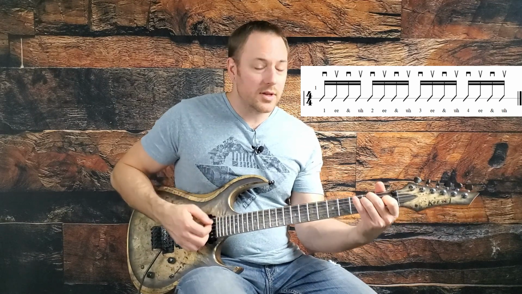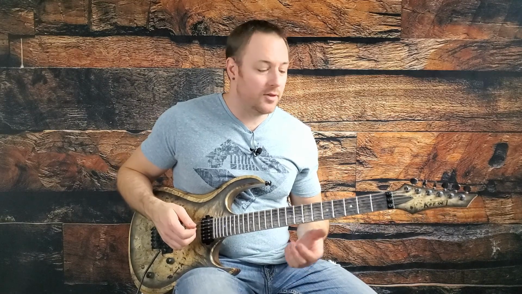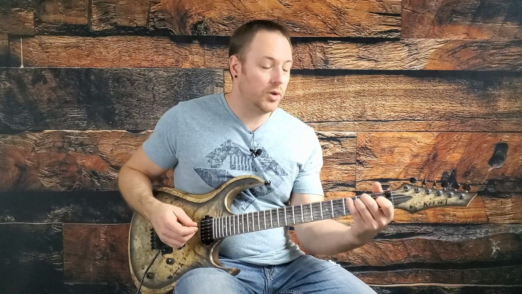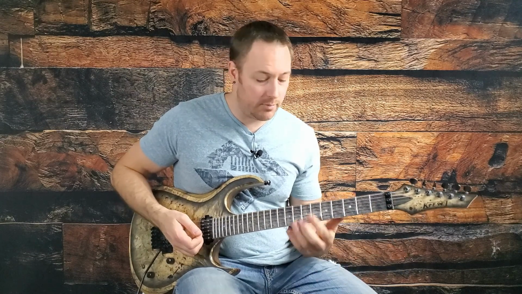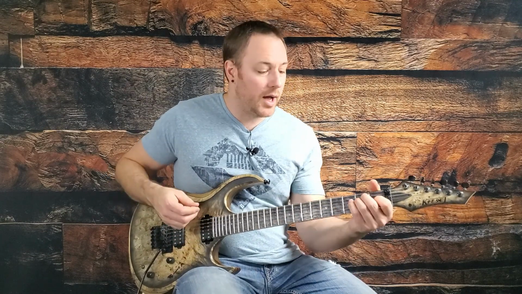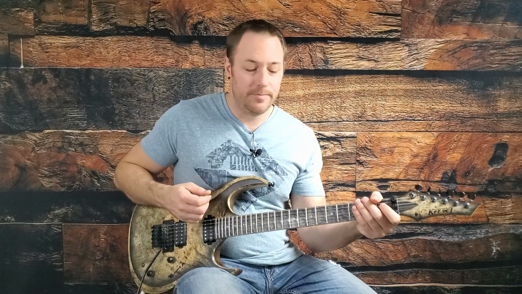And you can easily start practicing 16th notes just by holding a chord, any chord. I'm holding an E, but you can hold an A, D, any chord you want. A bar chord, doesn't matter. But just start strumming 16th notes and counting them. 1, E, and 2, E, and so on.